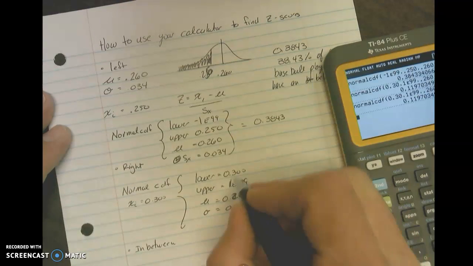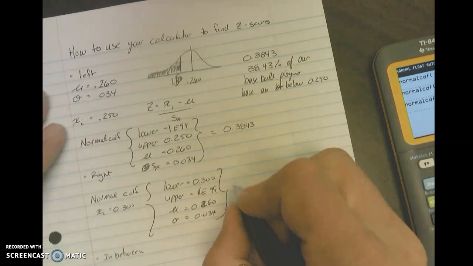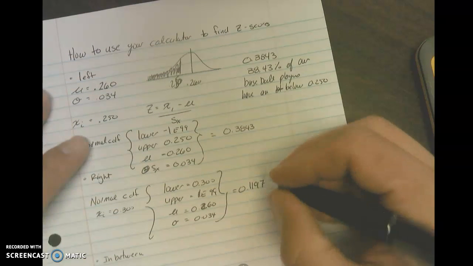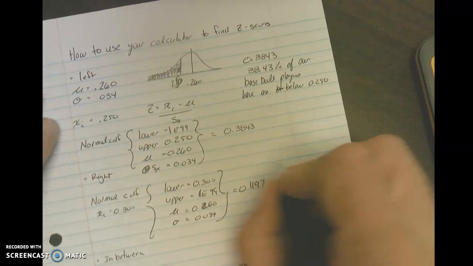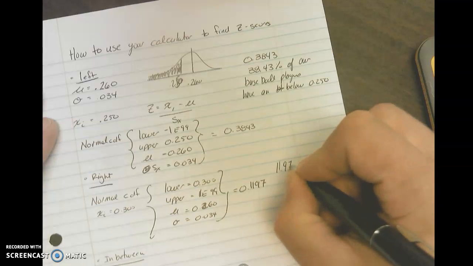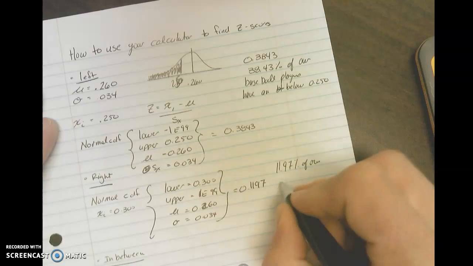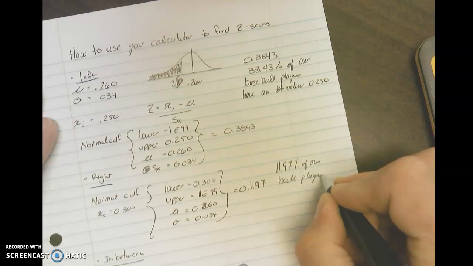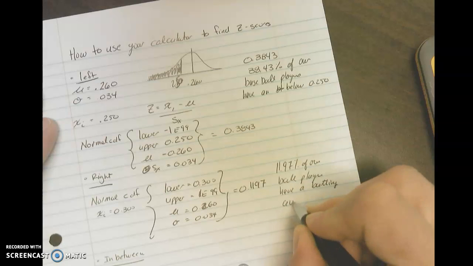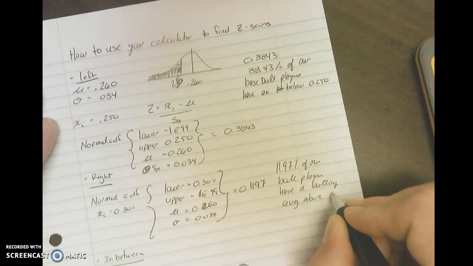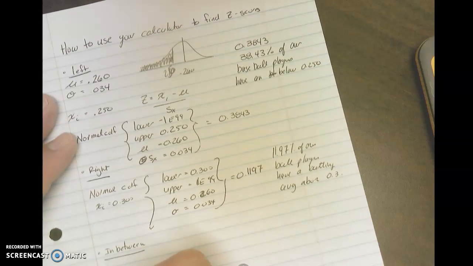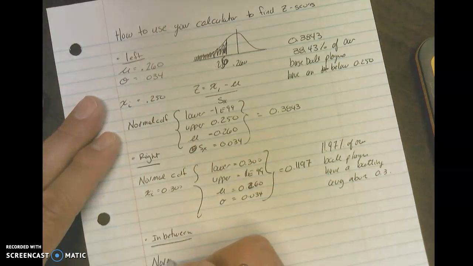And it looks like this one is 0.1197. I'm going to go 4 places after the decimal because that's what our book does. That's what the table does. And so then I just go 11.97% of our ball players have a batting average above 0.3.